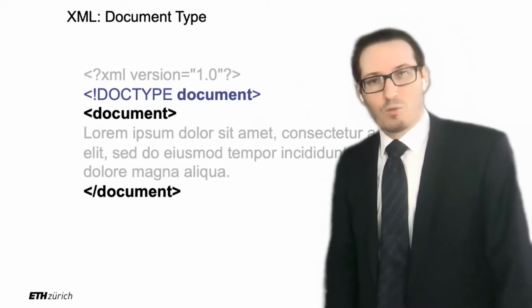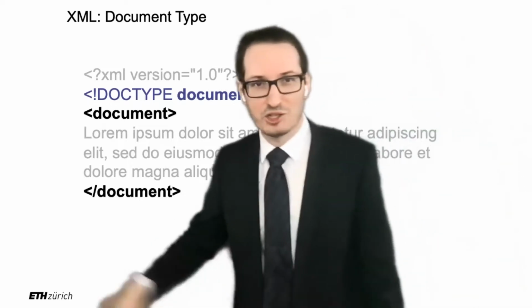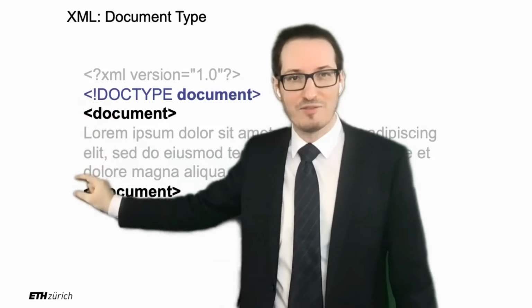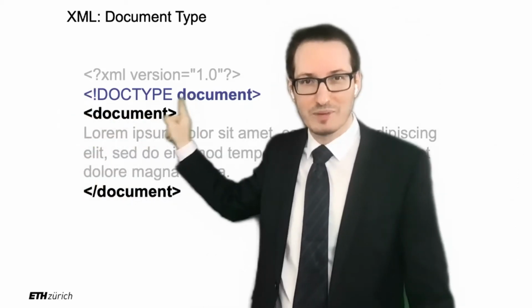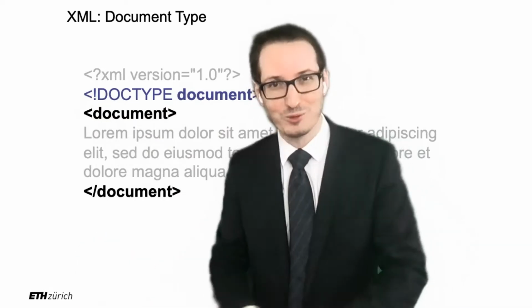Okay. What you might see, and you probably saw it in HTML, is that sometimes these top level elements that you have, there is an additional doc type declaration, but it must be exactly the same name here. That here must be the name of the document. What is it for? I have no idea. Well, I do know, but I don't want to annoy you with that.